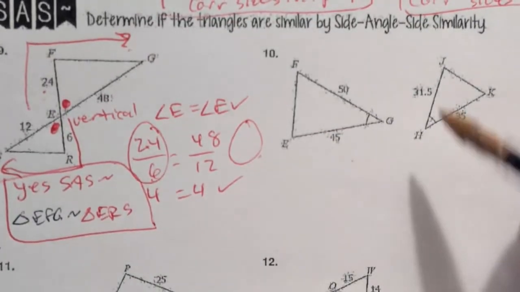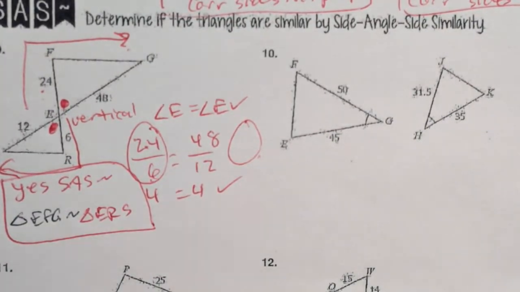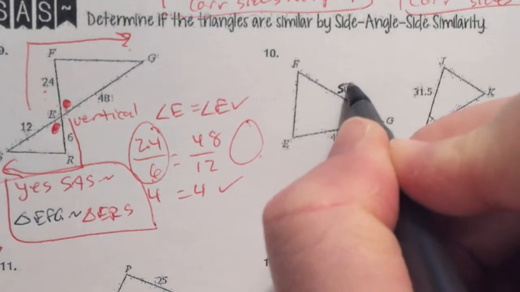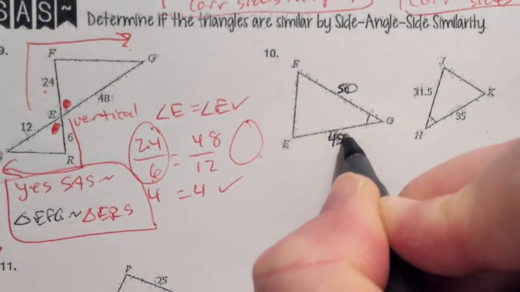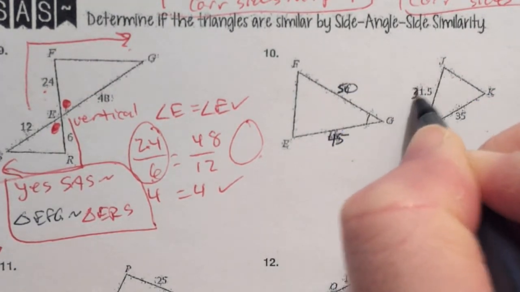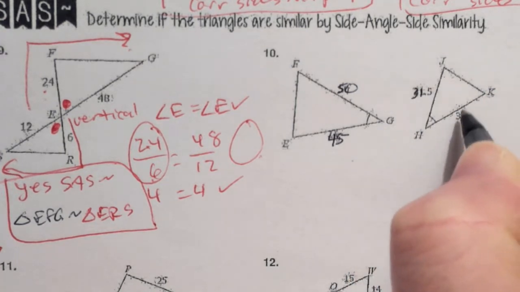All right, number 10. Okay, so on number 10, just in case you're having trouble seeing what that says, this was 50. This is 45. This is 31.5. And this is 35.